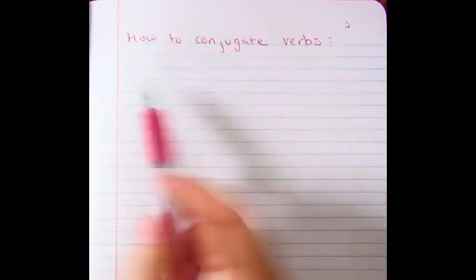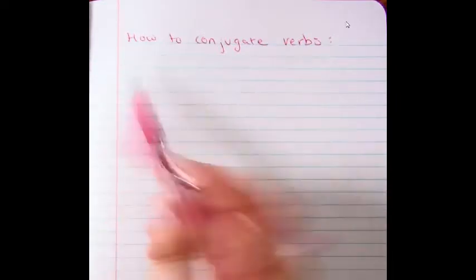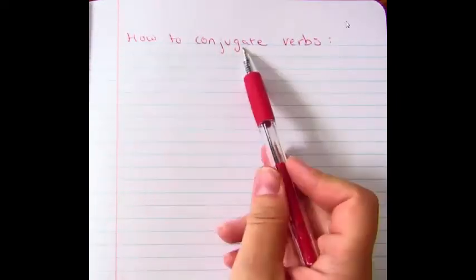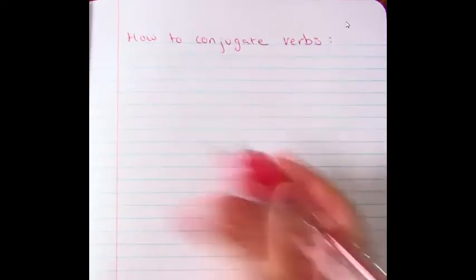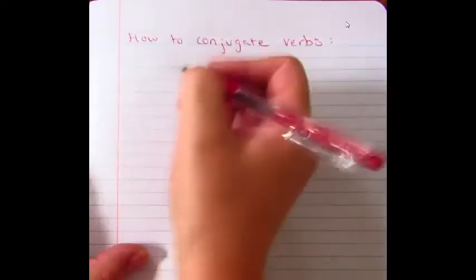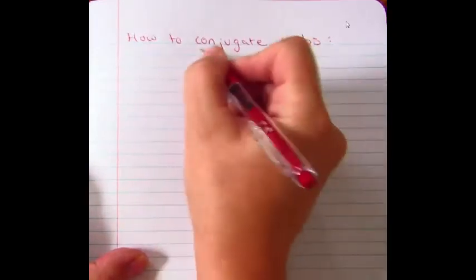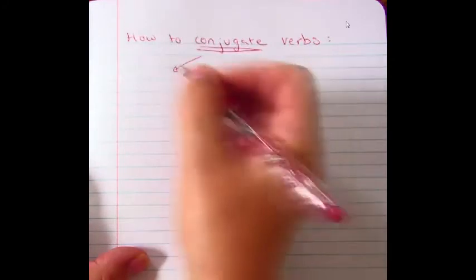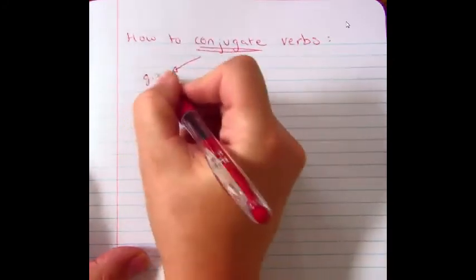Hi everyone, today we're going to talk about verbs, and specifically we're going to talk about how to conjugate a verb. So in order to know how to do that in German, the first thing you need to know is what it actually means to conjugate a verb. So I'm going to define that for you. To conjugate a verb just means giving it different forms.